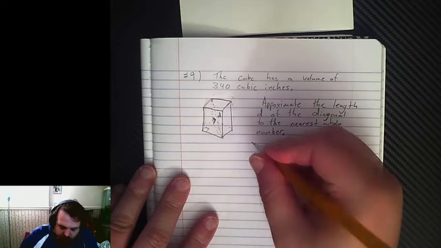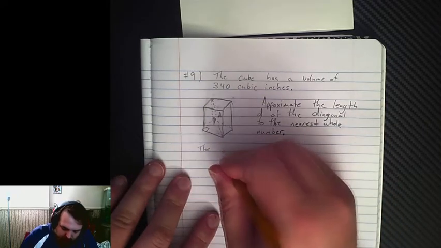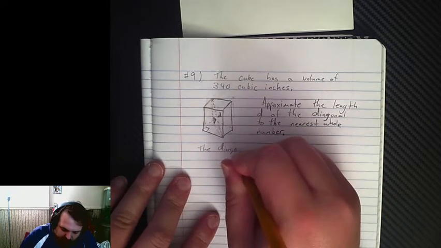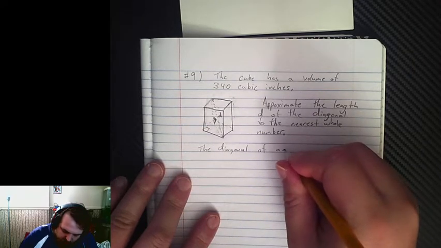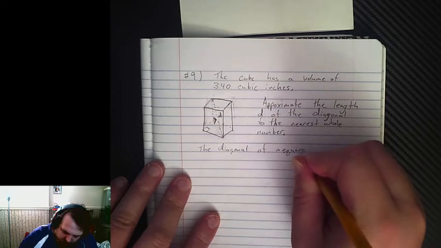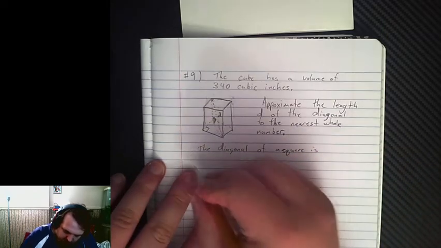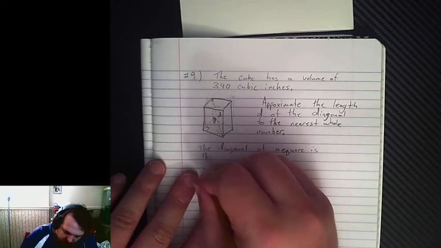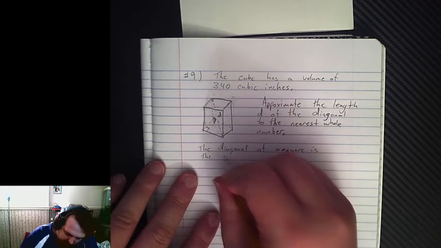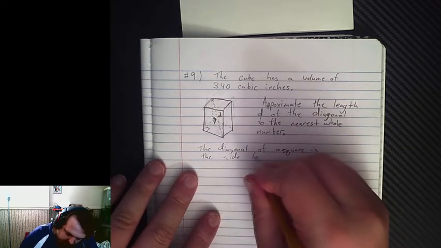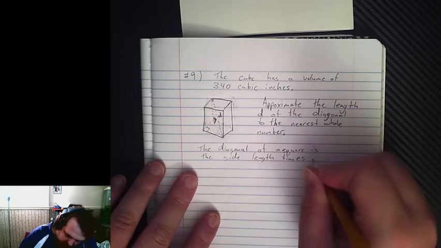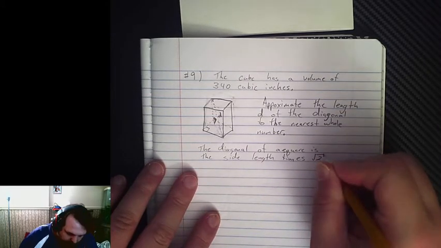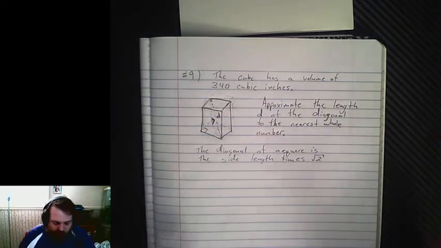So the diagonal of a square is the side length times the square root of 2. So we know that as a property.